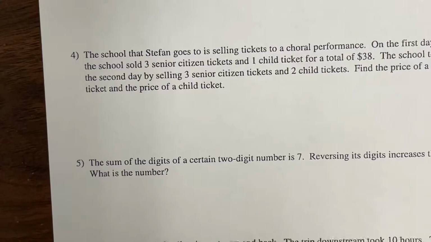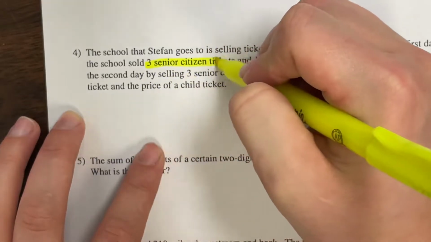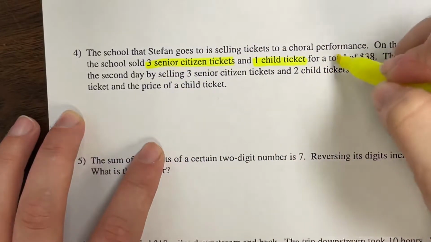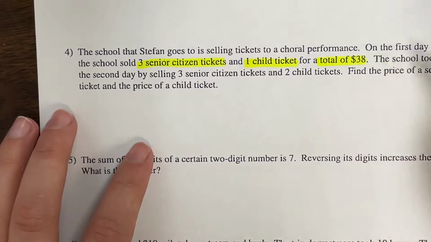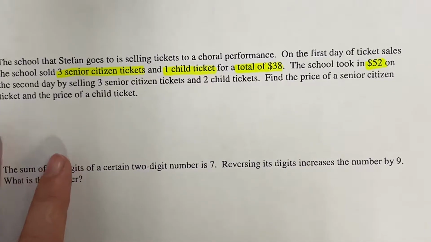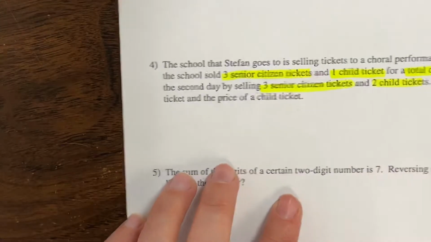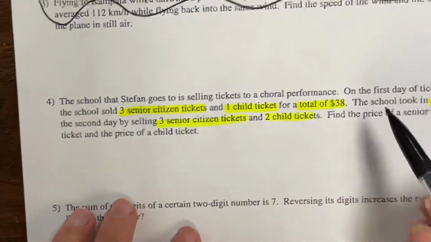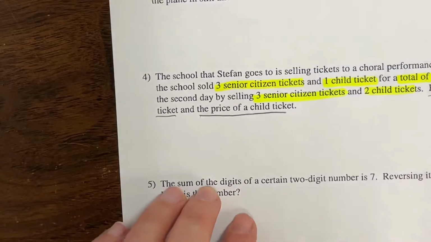All right, number 4. The school that Stefan goes to is selling tickets to a choral performance. On the first day of ticket sales, the school sold 3 senior citizen tickets and 1 child ticket for a total of $38. There's one equation because I have a total. Okay, the school took in $52. That's another total. On the second day, by selling 3 senior citizen tickets and 2 child tickets, find the price of a senior citizen ticket and the price of a child ticket.